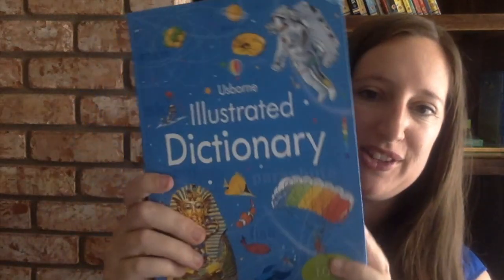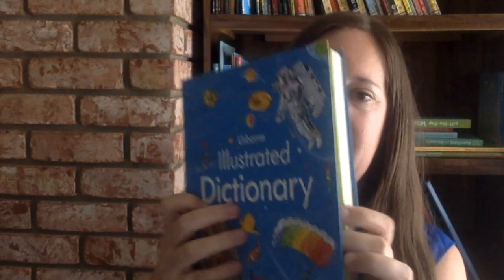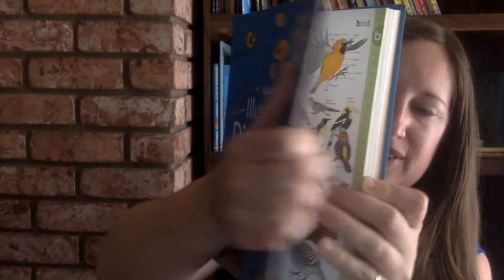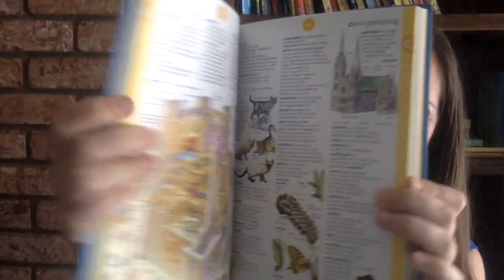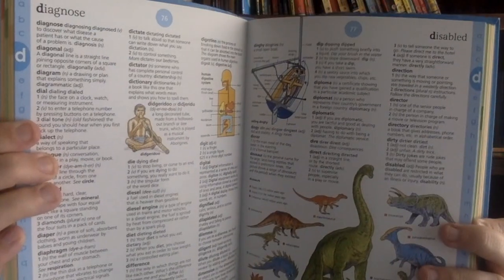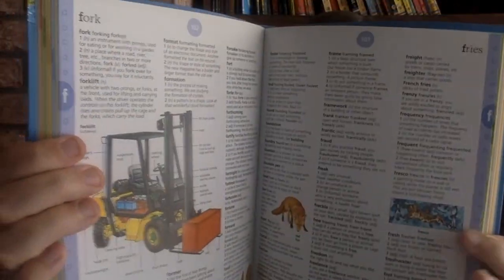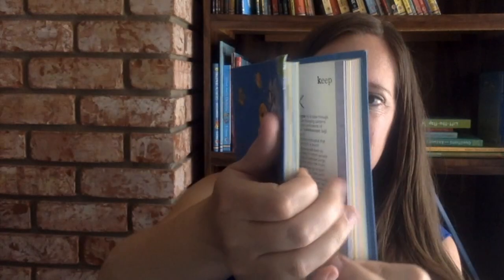The next one I want to show you is the Usborne Illustrated Dictionary. And this is a fun dictionary for kids because it actually has pictures throughout, and it has a lot of great information as well. So this is meant for kids age 9 to adult. It's written in friendly, accessible language. There's over 1,000 illustrations in here, so it makes it a lot more engaging than your typical dictionary.